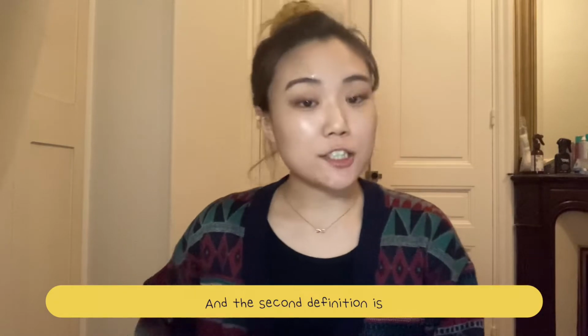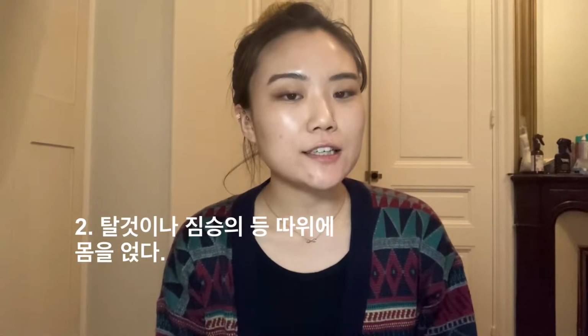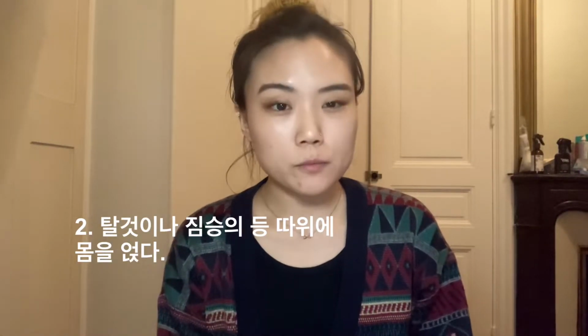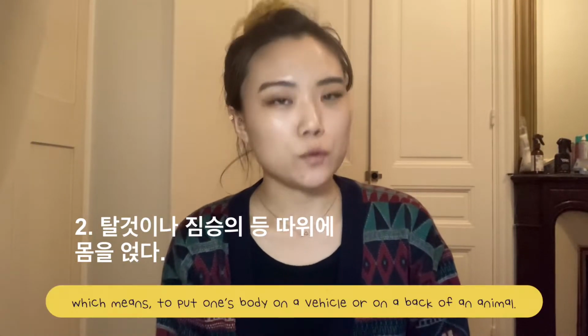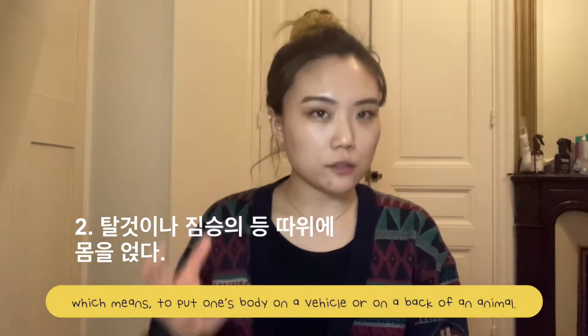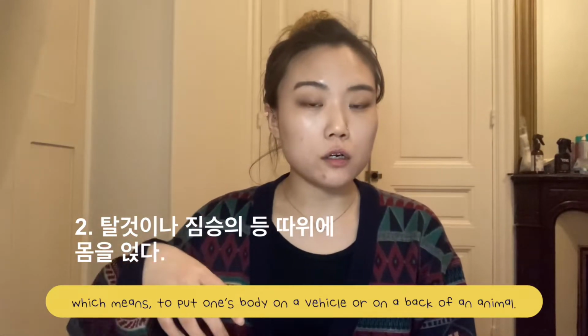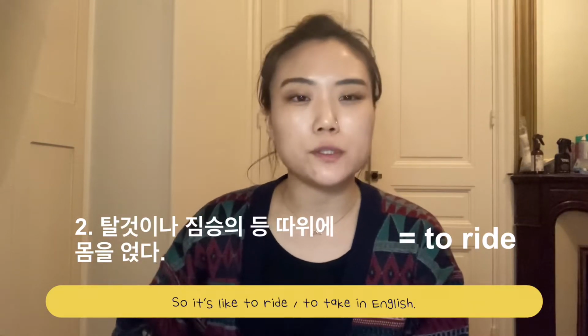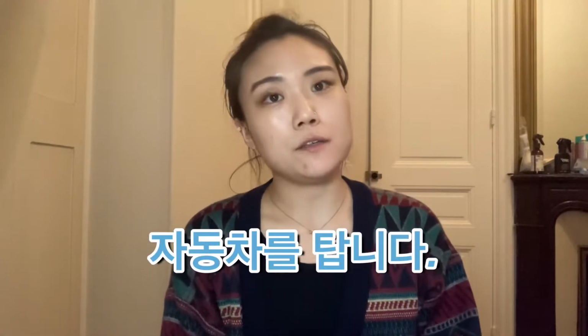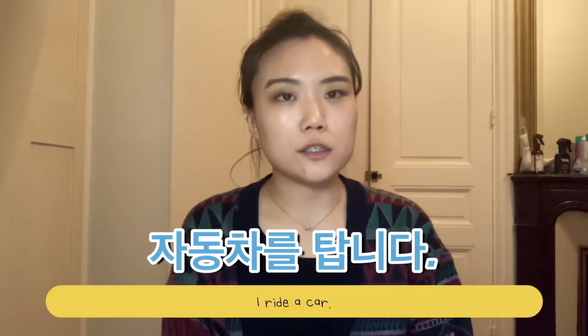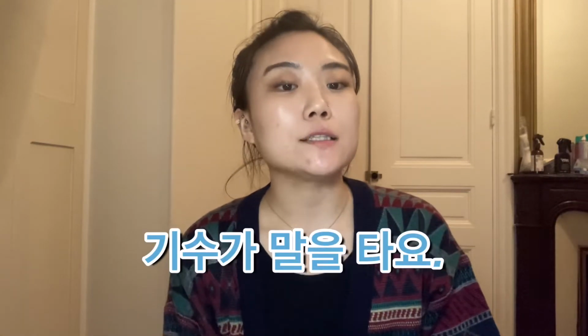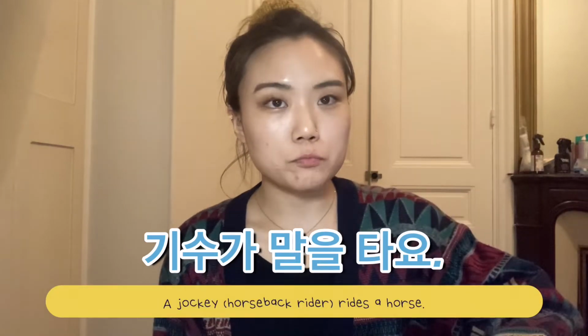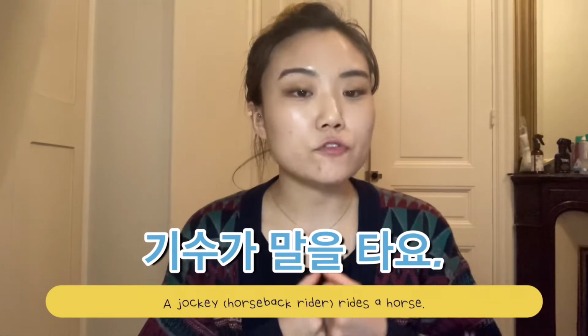And the second definition is 탈 것이나 짐승의 등 따위에 몸을 얹다, which means to put one's body on a vehicle or on the back of an animal. So it's like to ride in English, or we do say to take as well. First example, 자동차를 탑니다. I ride a car, I take a car, I drive a car. The second one, 기수가 말을 타요. So a jockey, a horseback rider, rides a horse.